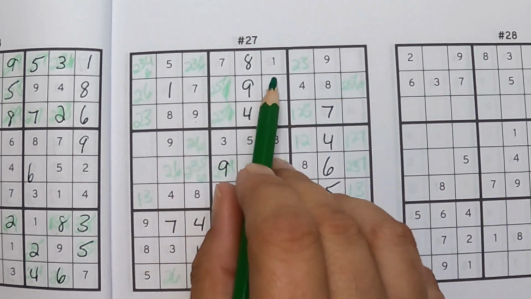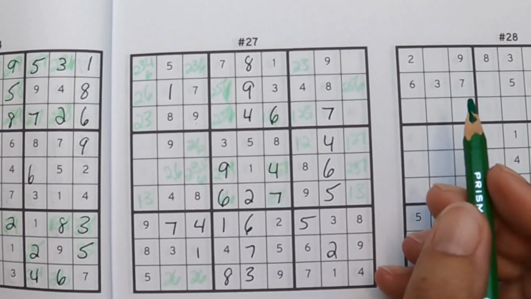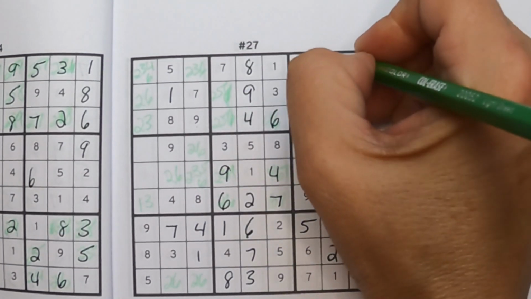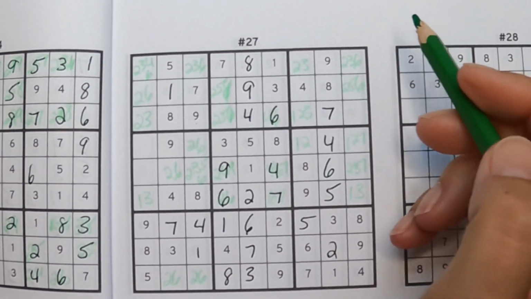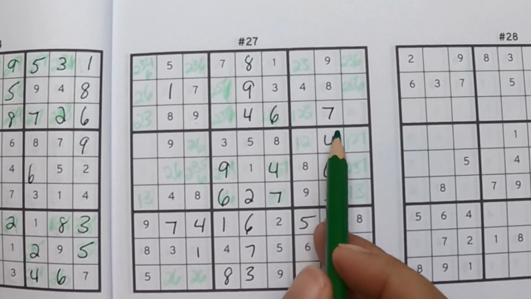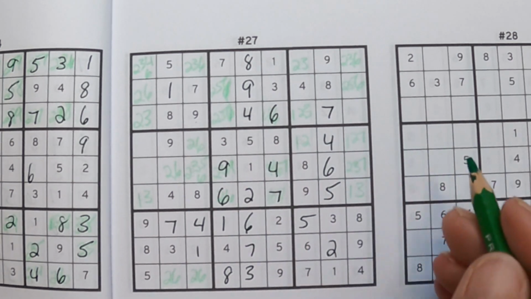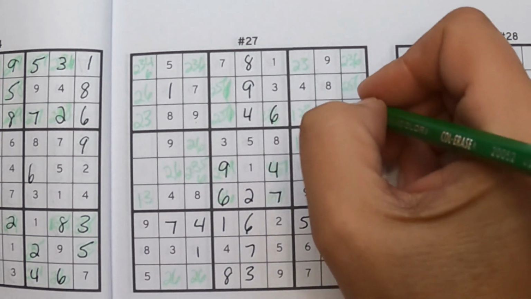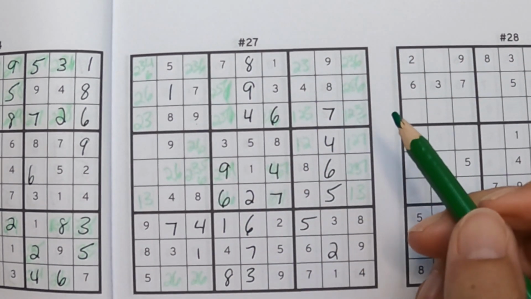For this top row, we're missing 2, 3, 4, and 6. We've got a 4 here, so 2, 3, 6. For this row, we're missing 1, 2, 3, and 5. And no help, so 1, 2, 3, 5.